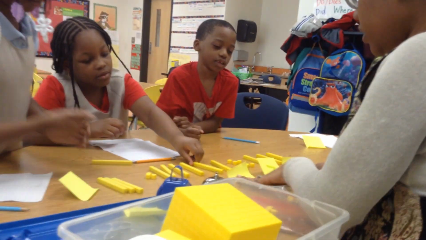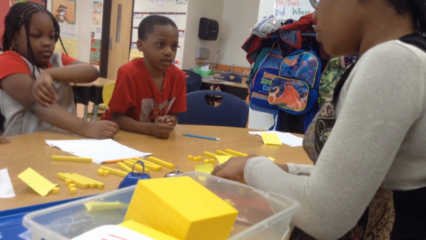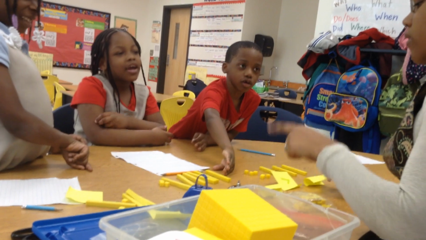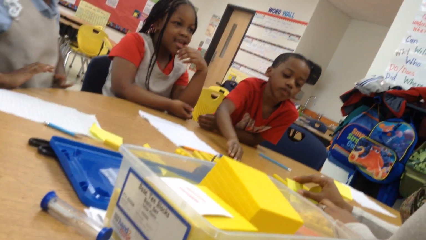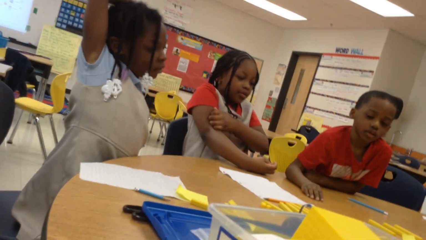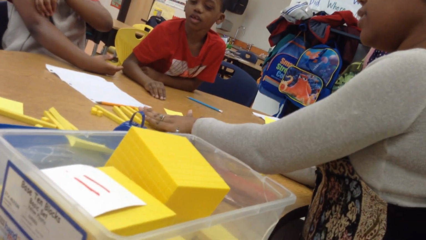Okay. Very good. Now, when I look at both of these numbers, 36 and 63, which one is bigger? 63. And how do you know? Very good. There are more tens. So what can we say? 36 is it less than or greater than 63? Okay, so I have someone saying greater, I have someone saying less. Which way would the alligator go? Very good. So 36 is less than 63.